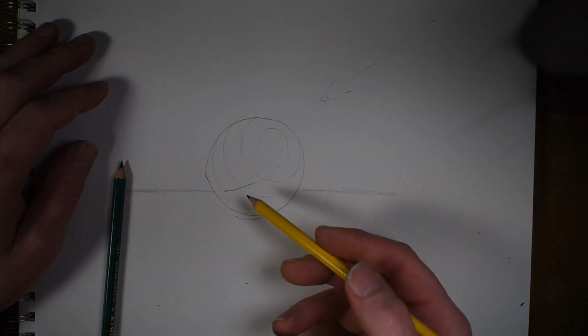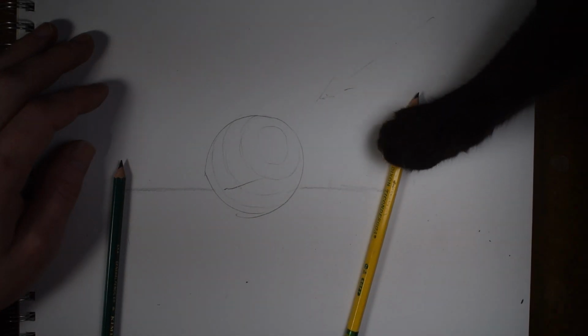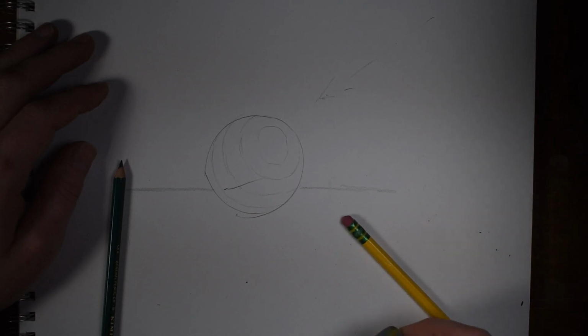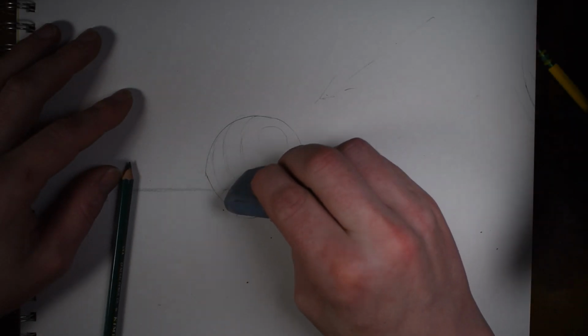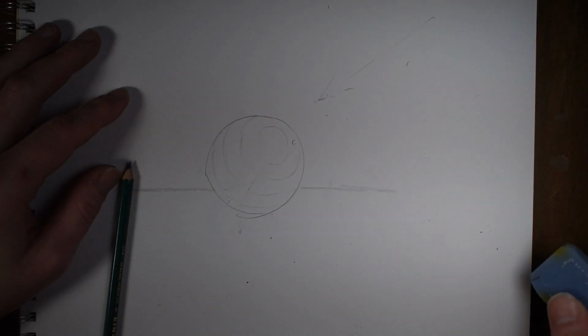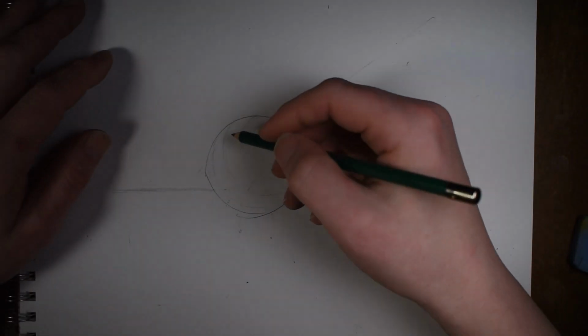That was you drew on my paper. Take the pencil. Take it. Take the pencil. Take it. Be done with it. Oh, it's in its mouth. Oh my gosh. All right.